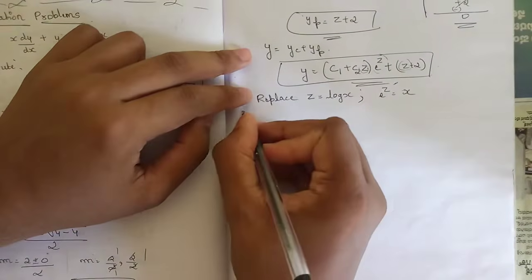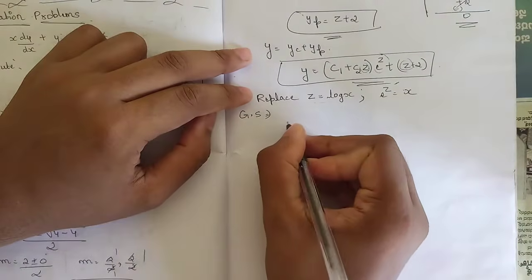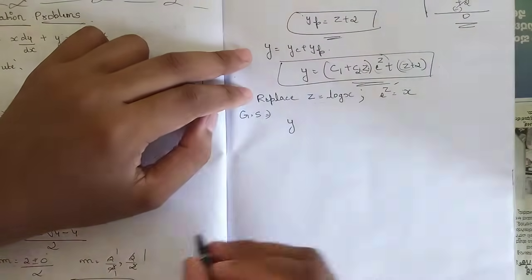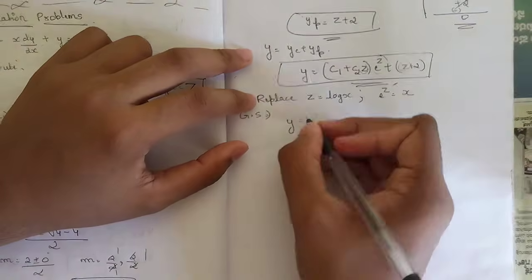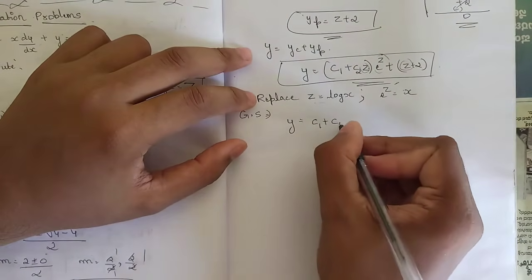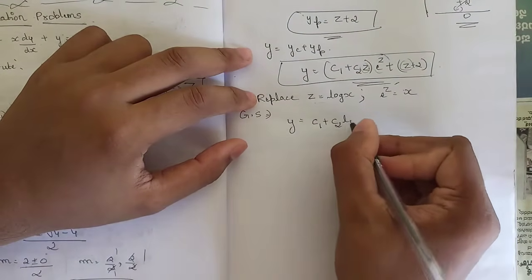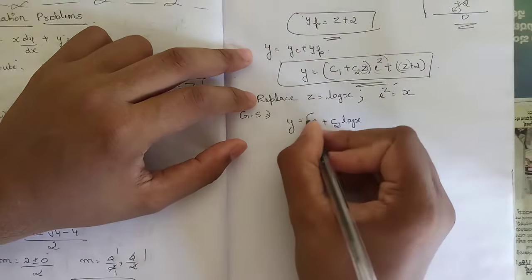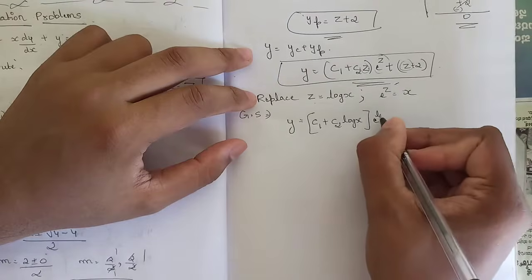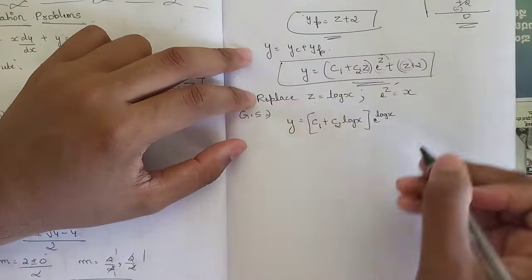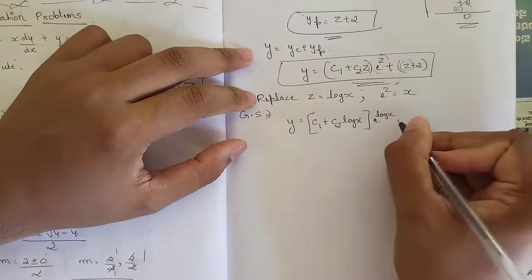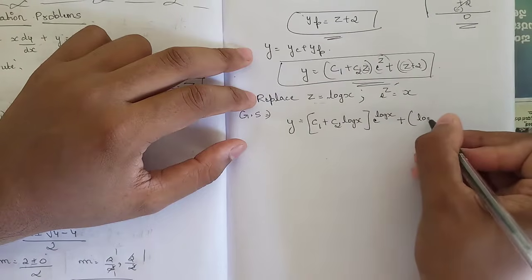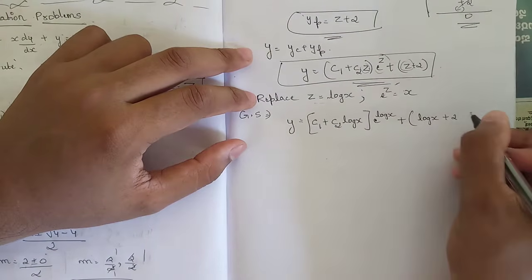Now finally our general solution would look like this after replacing these terms. y is equal to c1 plus c2 into, in place of z we write log x, into e power log x again, plus z written as log x plus 2.